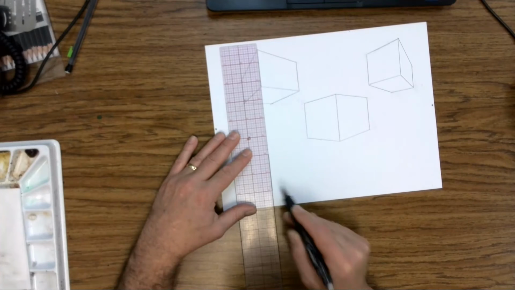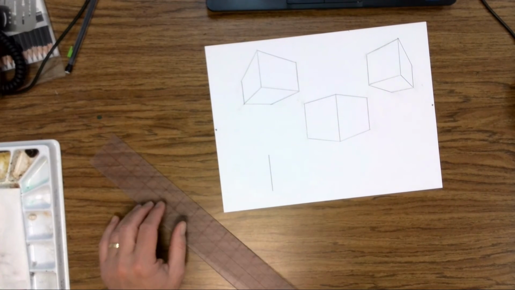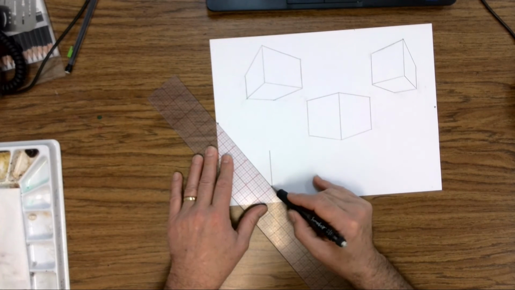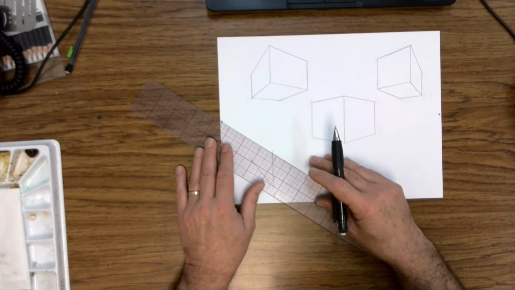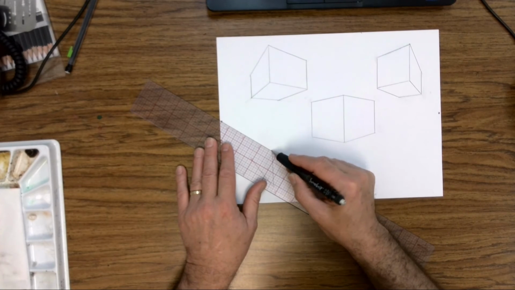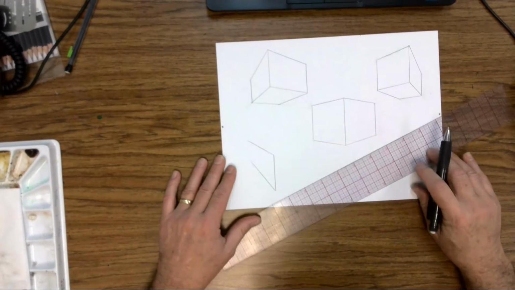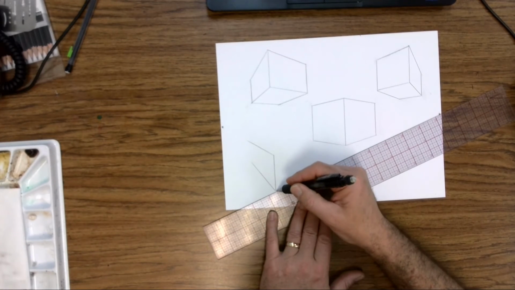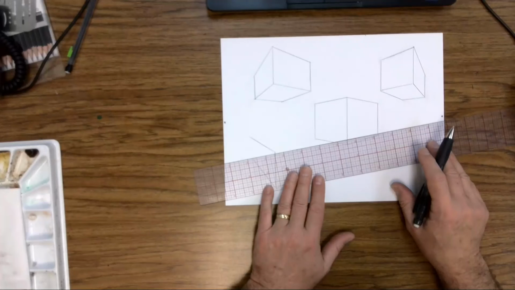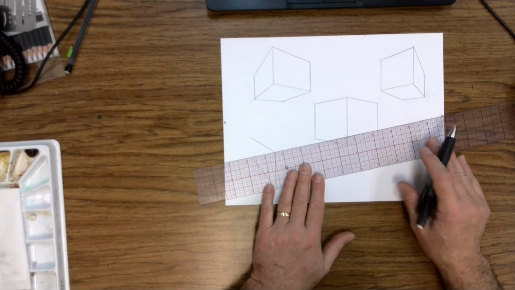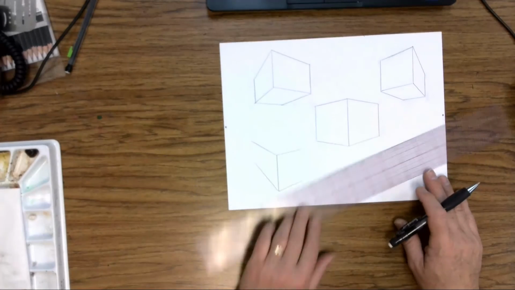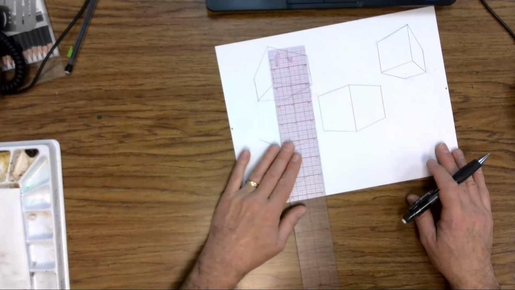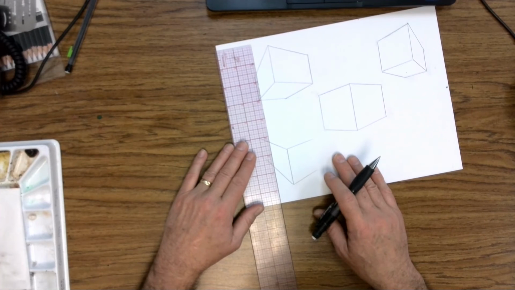And so I made a 2-inch line right here. I'm going to utilize my vanishing points, going that direction. Things on the left going to the left. Things on the right going to the right. Like that. Should I make these cubes the same size? Looks like I'm not going to have them the same size. This one's going to be a little smaller.